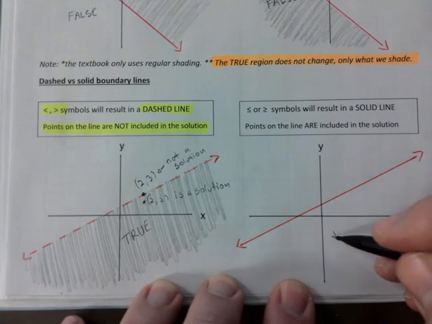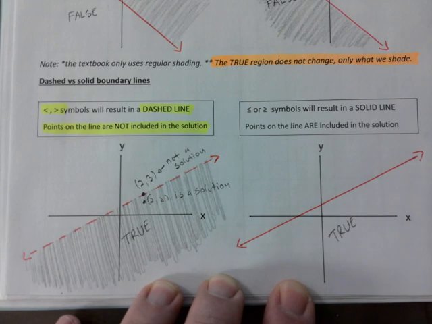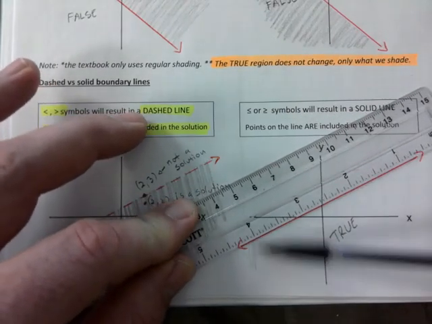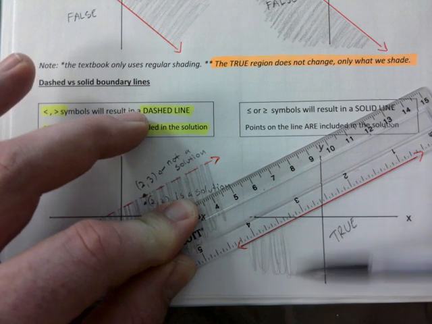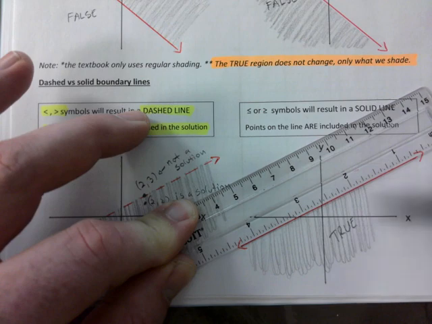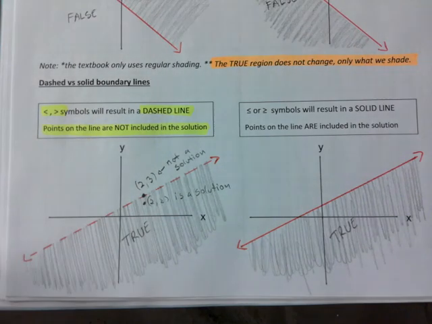And we still have this as true here, and we will shade that region. There we go.